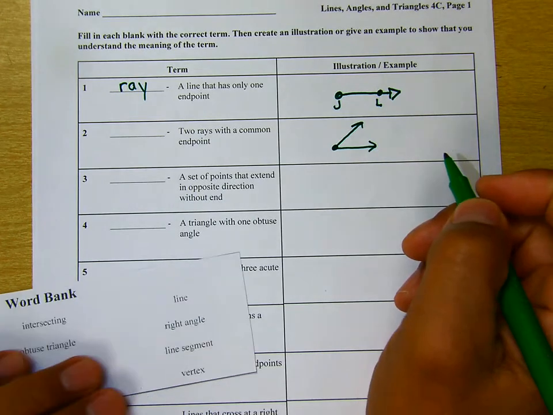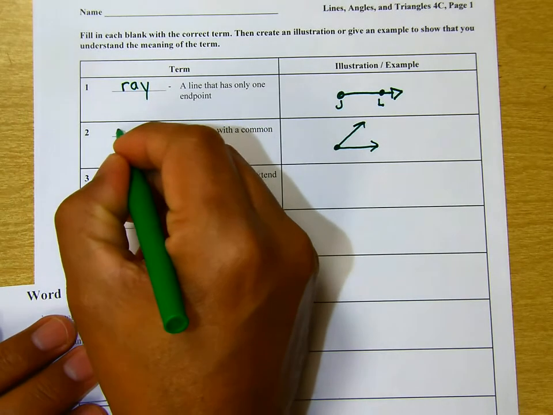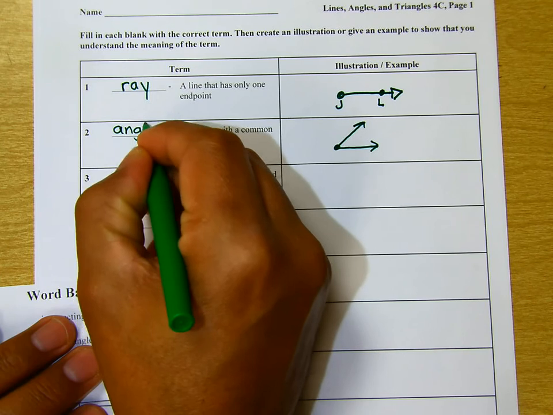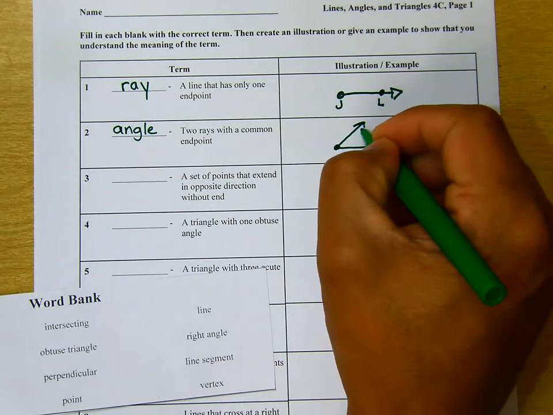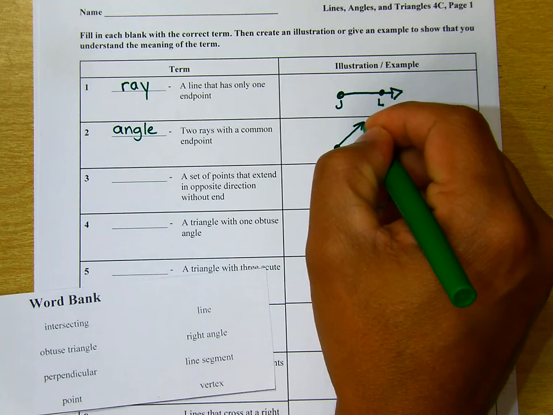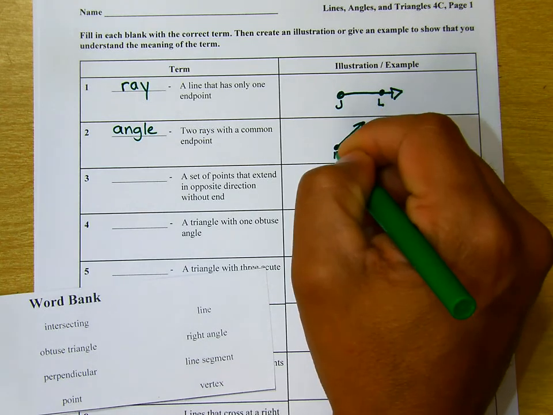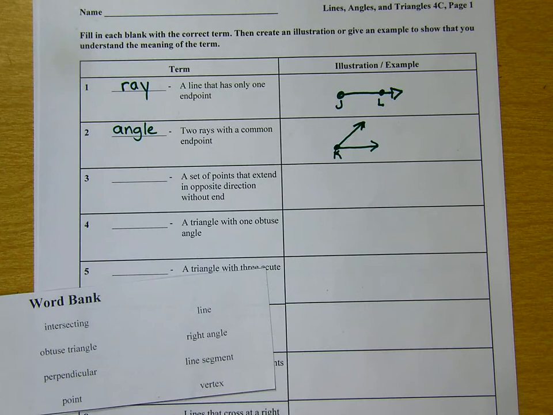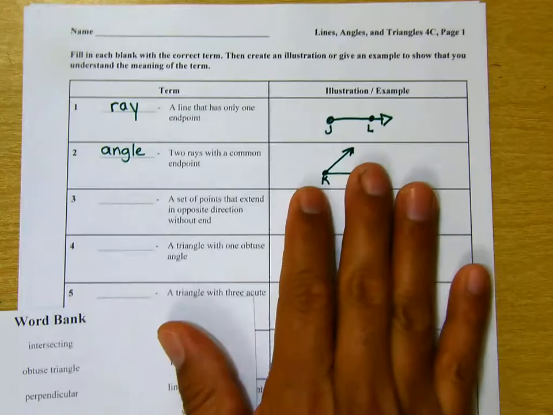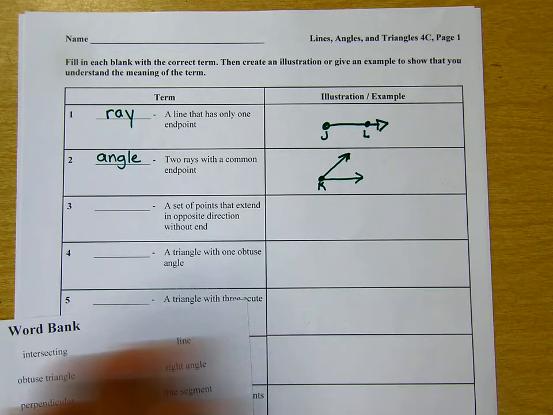So this one would be angle. An angle is two rays that share a common endpoint. And we'll name this one angle K. And that's how you do this portion of this worksheet.